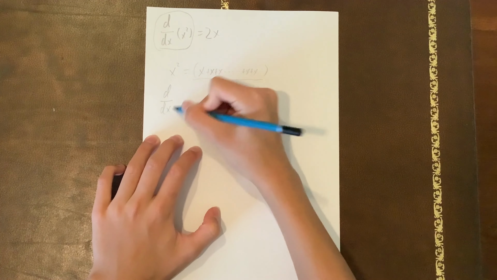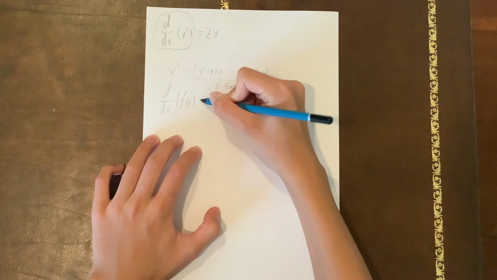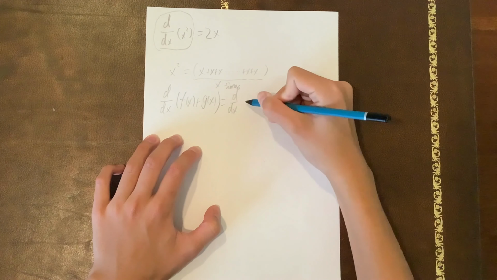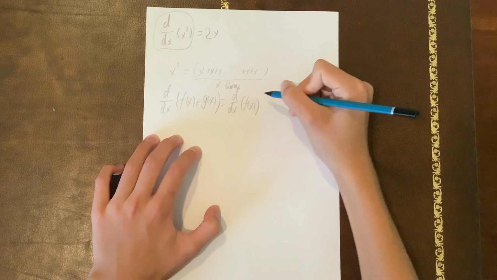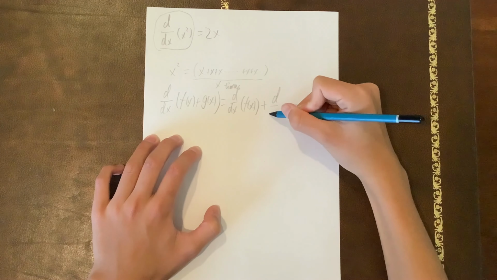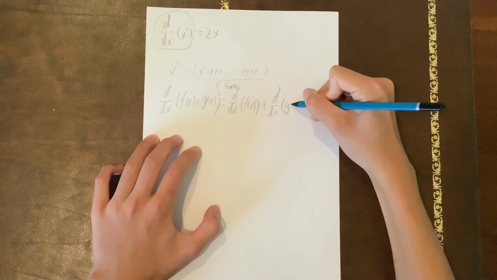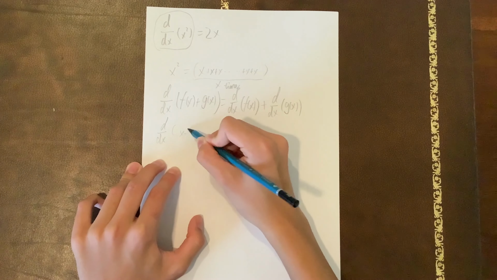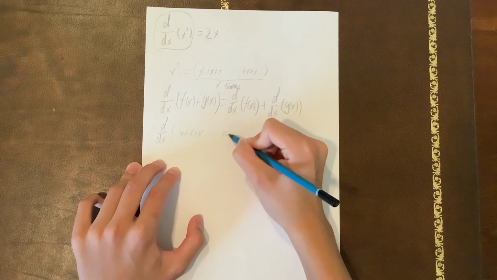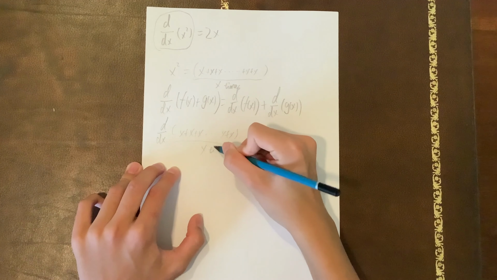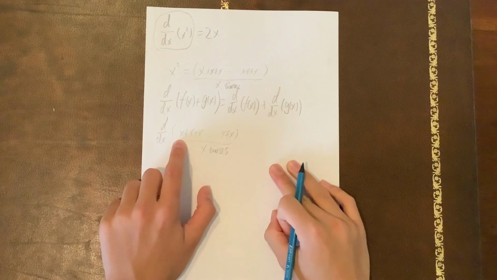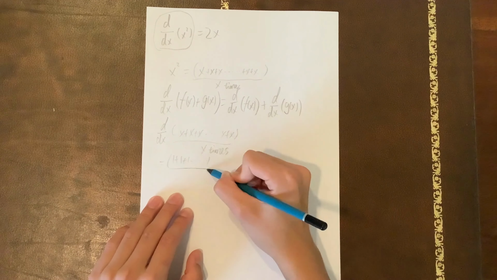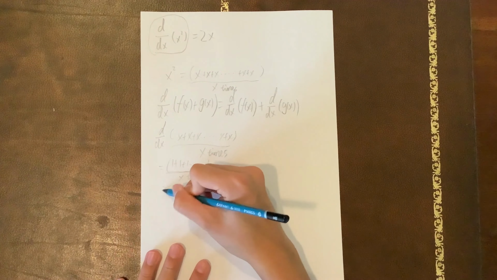With this rule, the derivative of f(x) plus g(x) equals the derivative of f plus the derivative of g. So this is a formula about derivatives. So d over dx of x plus x plus x plus x plus x, x times. Since the derivative of x is just 1, that equals 1 plus 1 plus 1 dot dot dot, x times. So this just equals x.